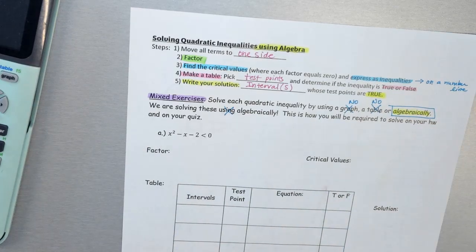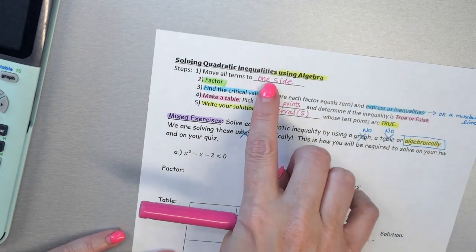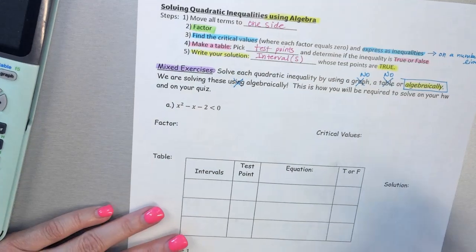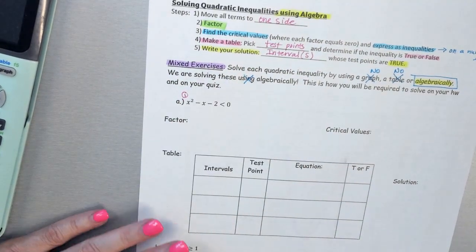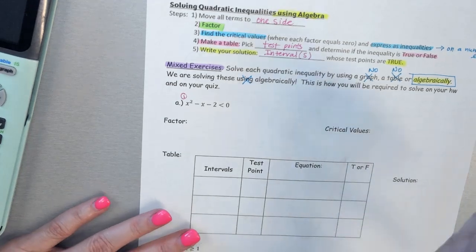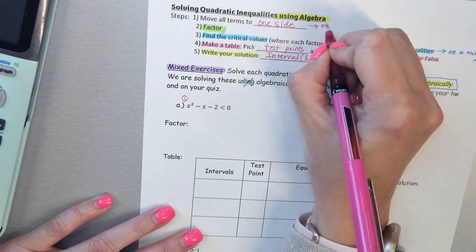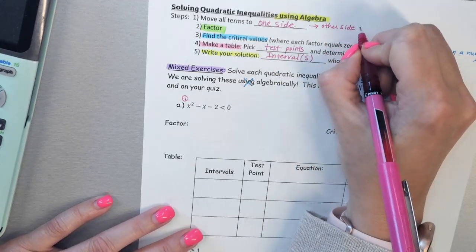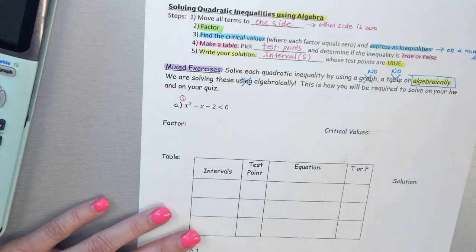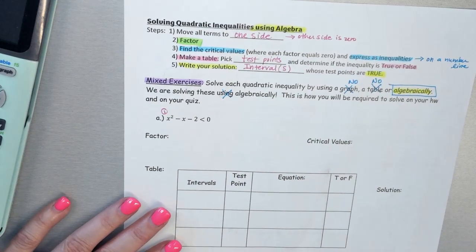So the first thing we're going to do is follow all these steps. Step 1, move everything to one side. Well, they were very nice and they already did that for us. When you move terms to one side, that means the other side should be equal to 0. The other side is 0, so that's already done. If you have 0, then we're good.